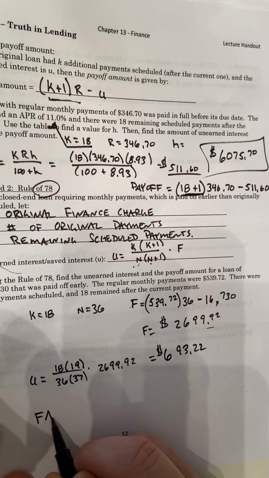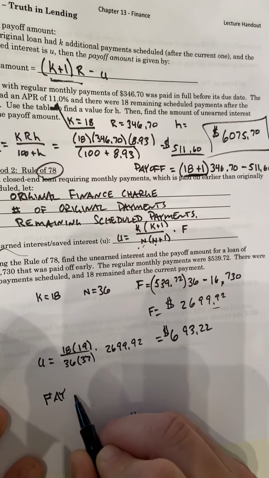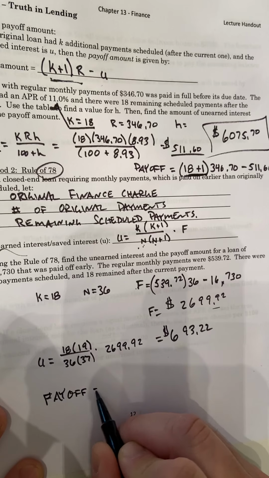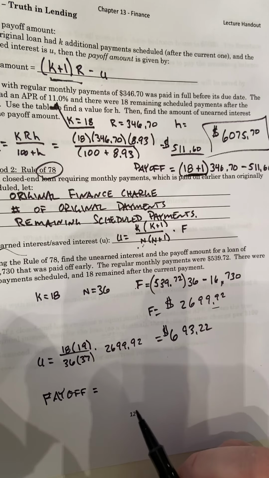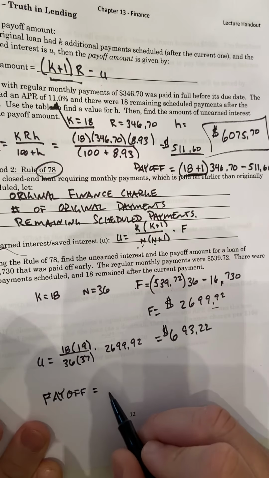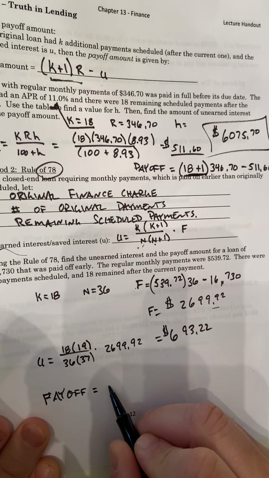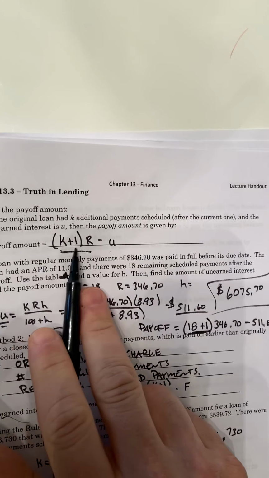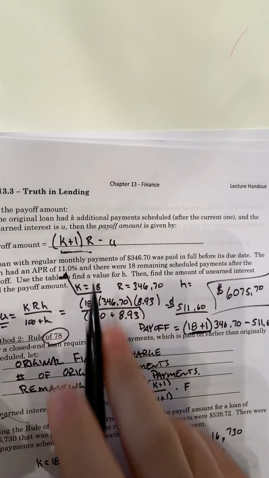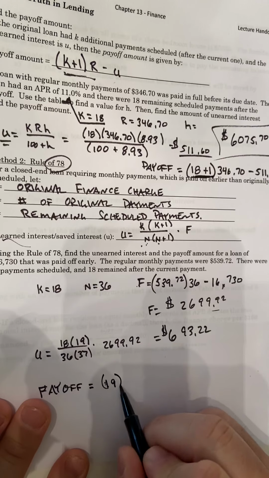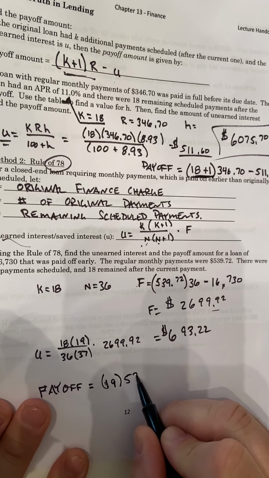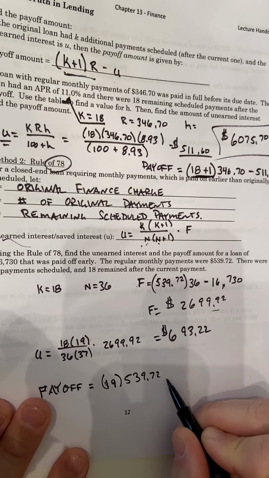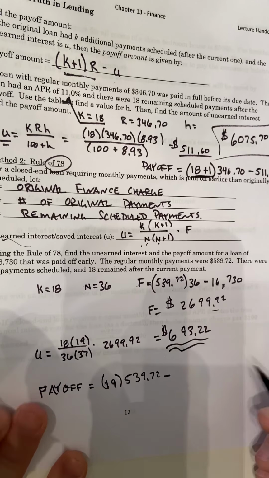So the payoff. We had 18 remaining payments plus the payment that I was scheduled to do at the end of the month, or the current payment. So 18 plus 1 is, we're just using this formula right up here, times the regular monthly payment of, minus the interest that I save.